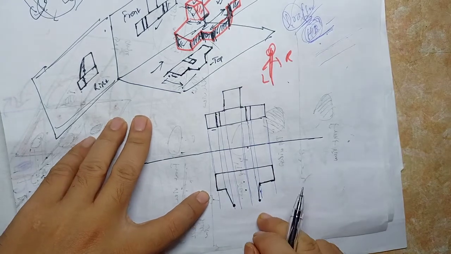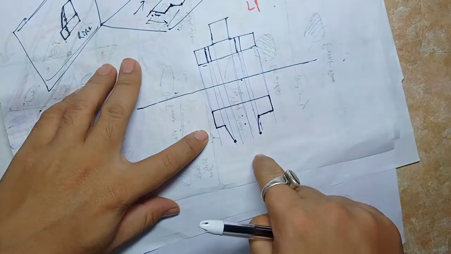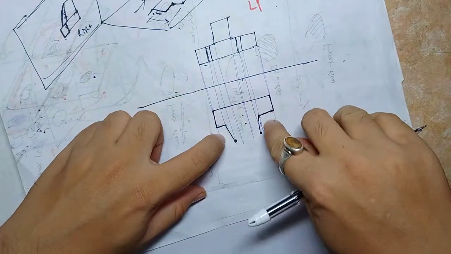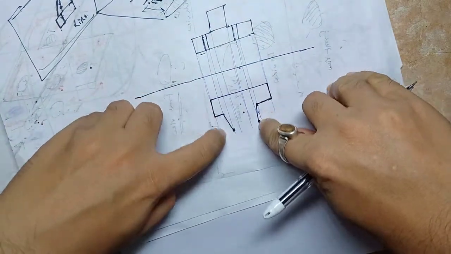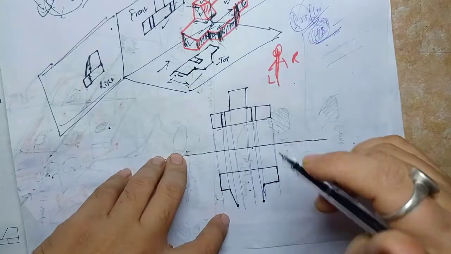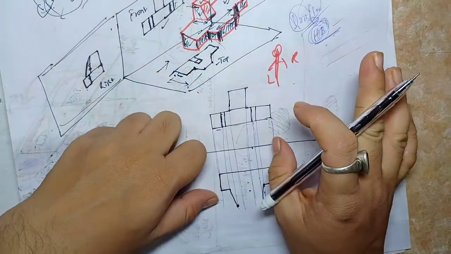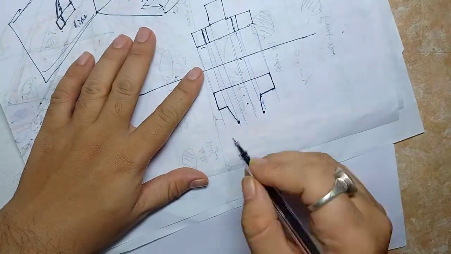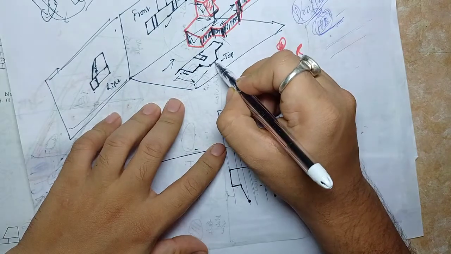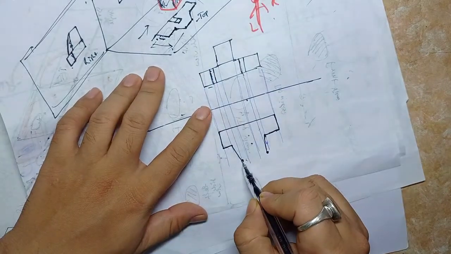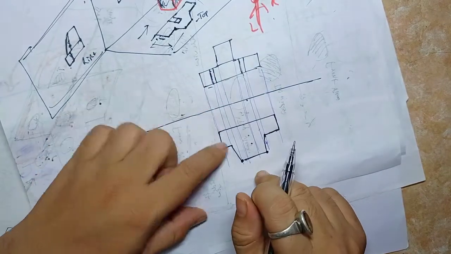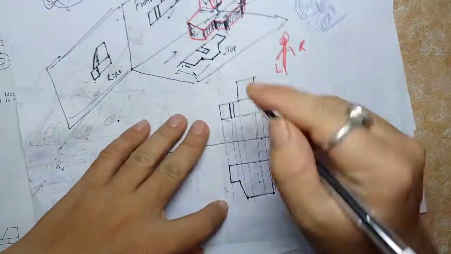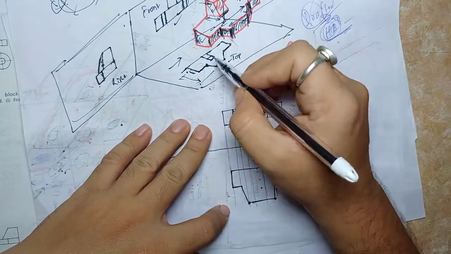Understood? Now I have not used any drafter, so it is not exact, but there is an angle for it, and you will automatically obtain that angle if you measure correctly. Measurements must be proper. Now you have to draw this line to join them. So this is the joining line. Okay, now the top portion looks like this.